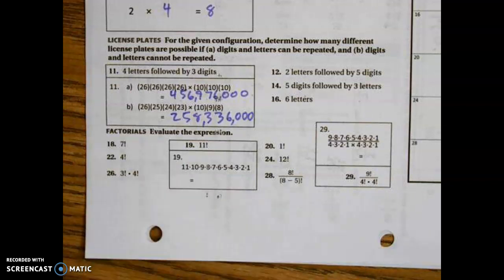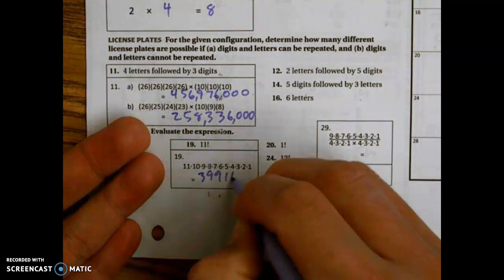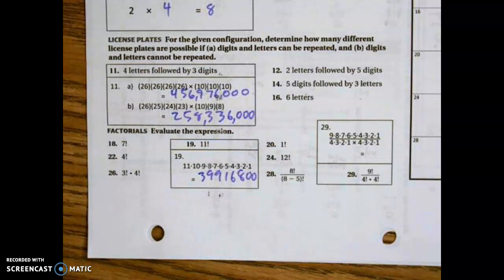Okay? So in this case, you're going to do 11 times 10 times, and so on. And you get a huge number, 39,916,800. Any questions?